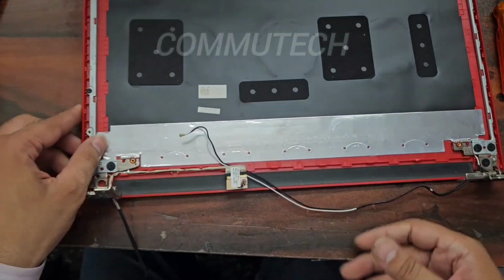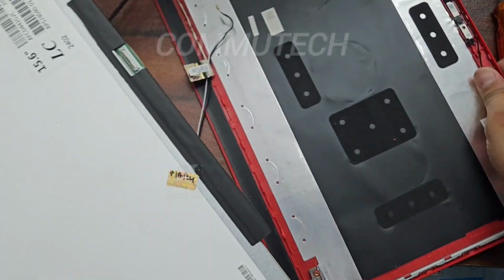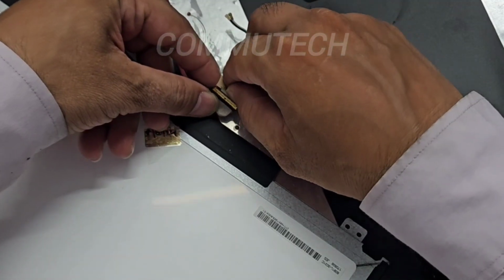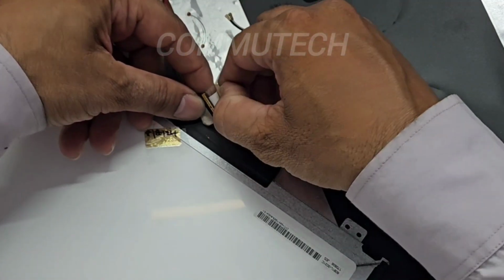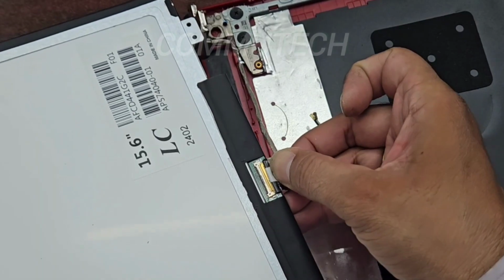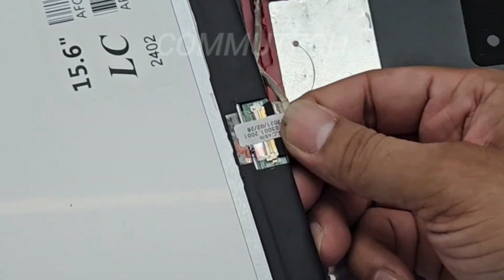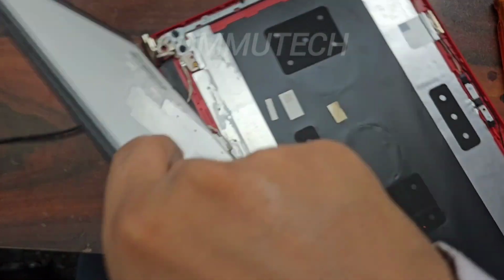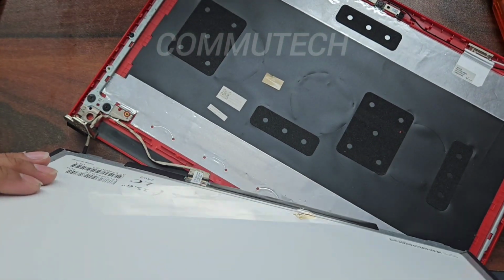Now we will place the screen. Here we have connected the screen and the cable, and then we will place it back.